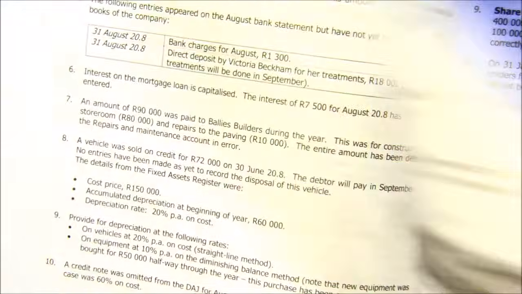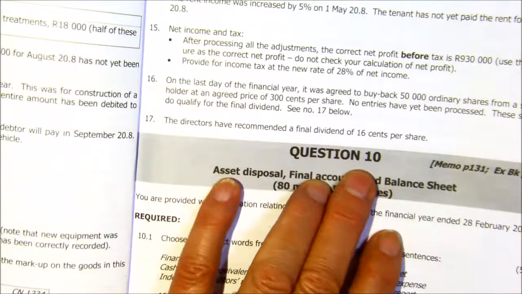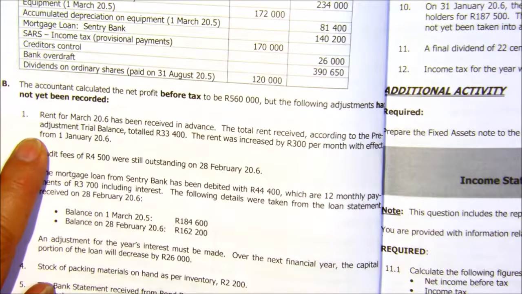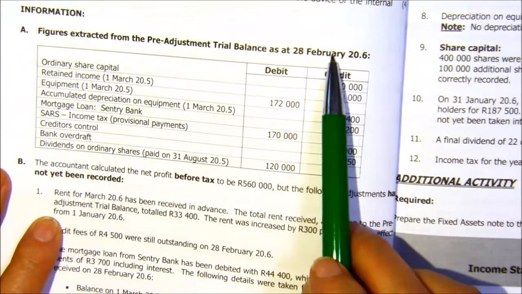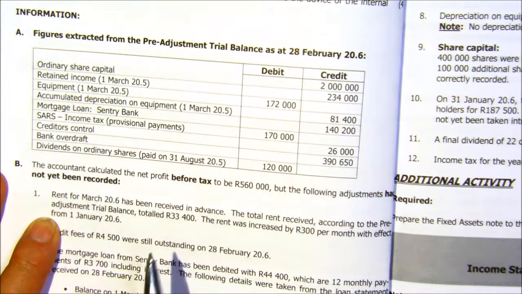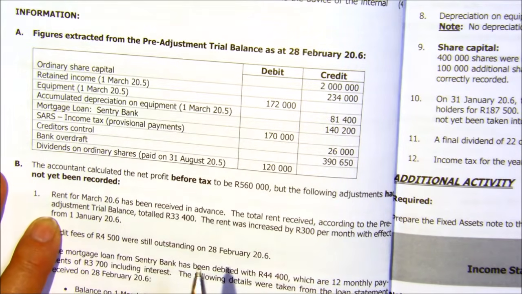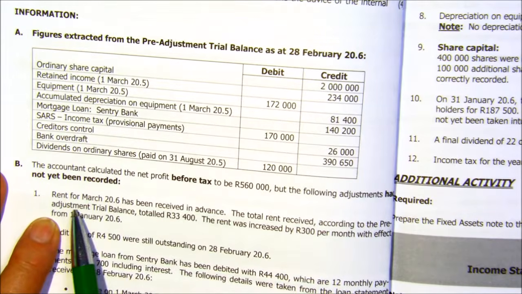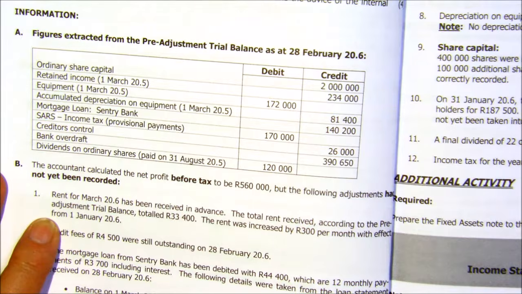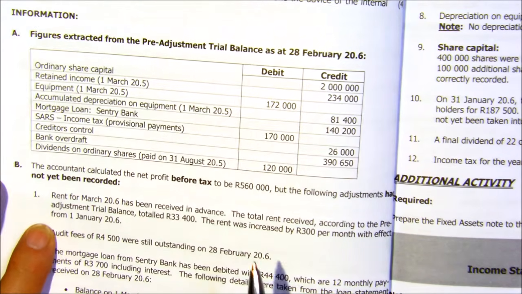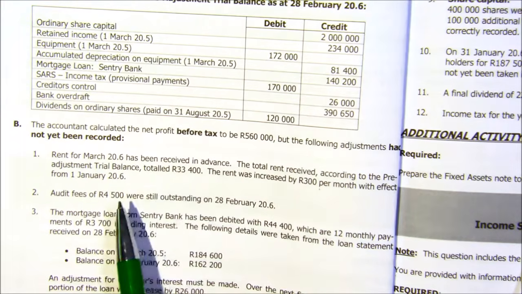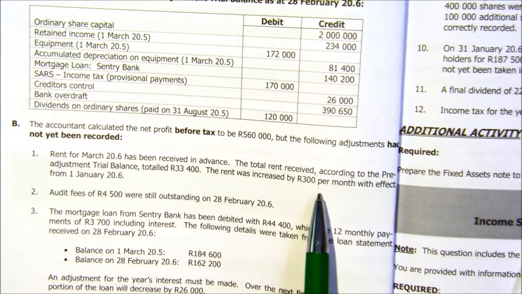Now I want to look at question 10. Alright, so we're on question 10, and if you look at adjustment number 1, it says the rent for March has been received in advance. Now our financial year is ending at the end of February, so the first thing we need to know is that there's been 13 months rent here, because they've received March in advance. The total rent received according to the trial balance was 33,400, and this time the rent increased by 300 Rand per month. So whereas in question 6 it increased by a percentage, this one increased by an amount.